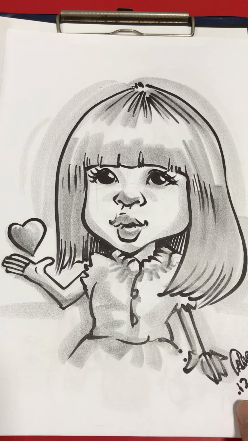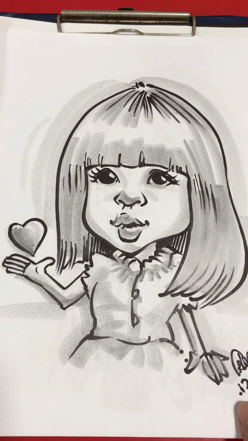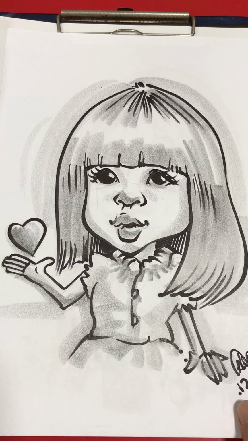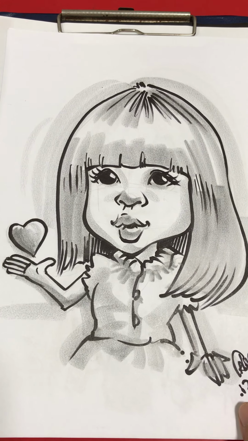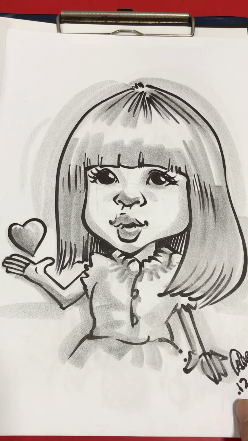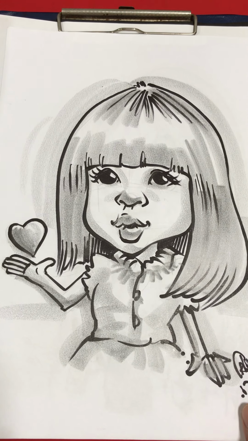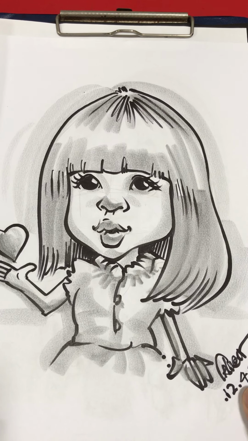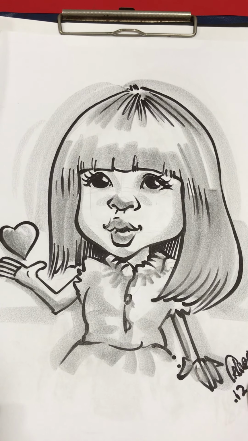Okay, today I will show you a short video script on how you're going to draw a cartoon portrait, and we also can call it a caricature. So now you can see the screen. This is a little girl with a simple black and white drawing.